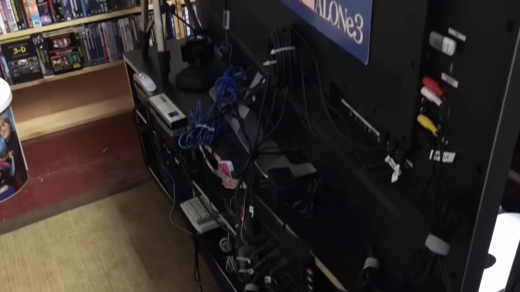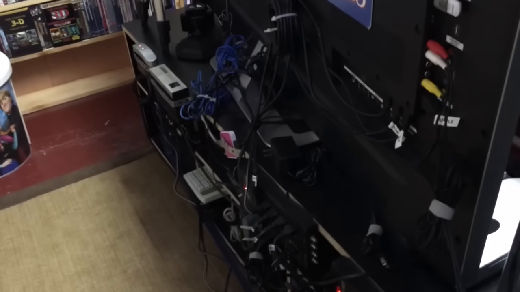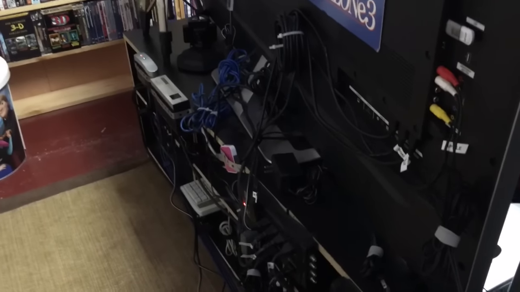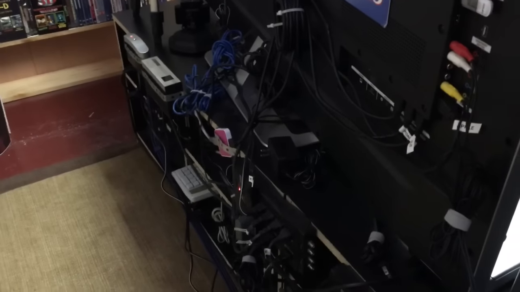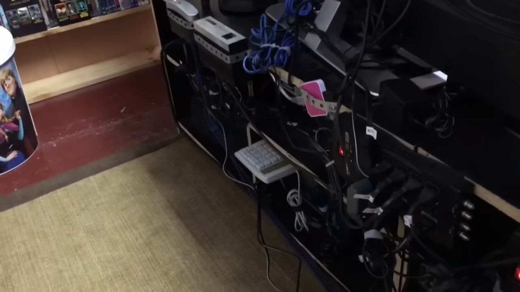I do not have all my players hooked up at the same time. It's overkill. I don't have any need for doing that. I keep my Blu-ray player and my Roku hooked up at all times. Everything else, I hook up as I need it. If I need my VCR, I will hook it up when I need it. So wires aren't too bad back here. It doesn't look too crazy. Might look worse in the video, but I assure you it's not that bad.